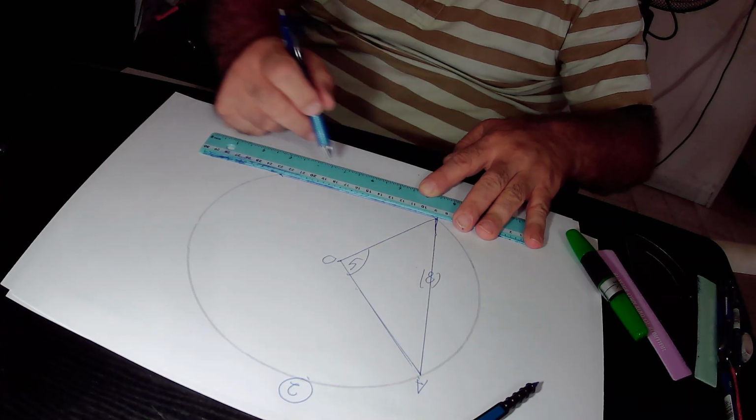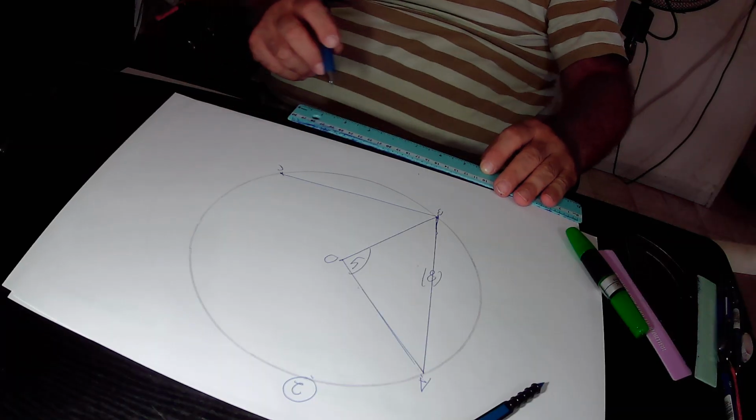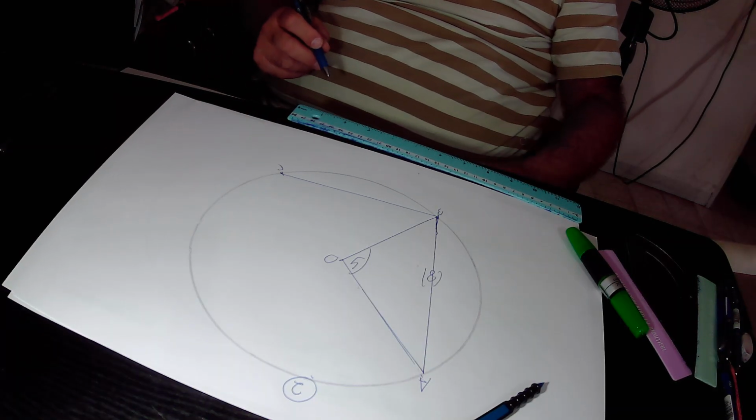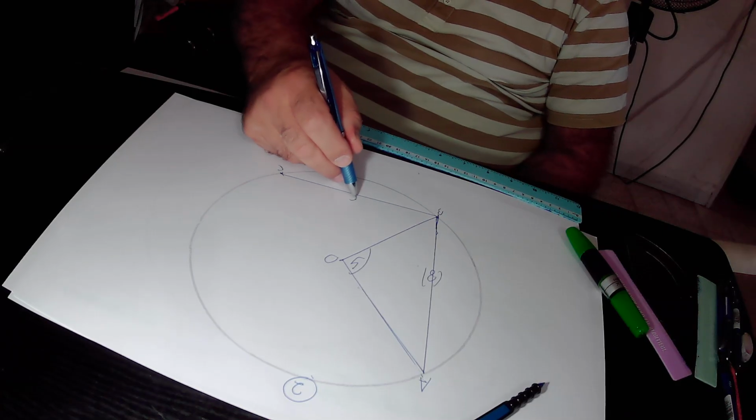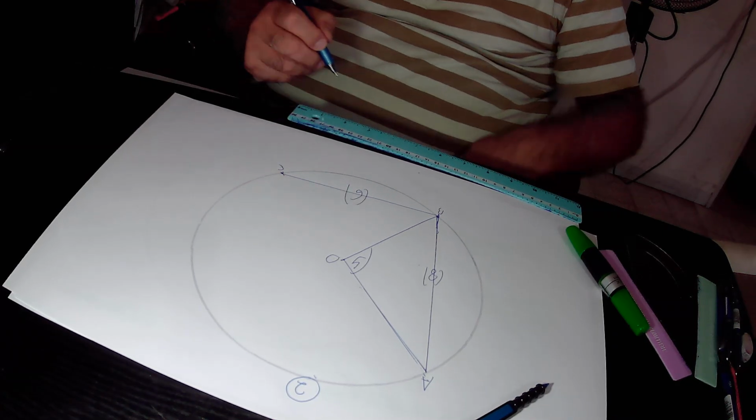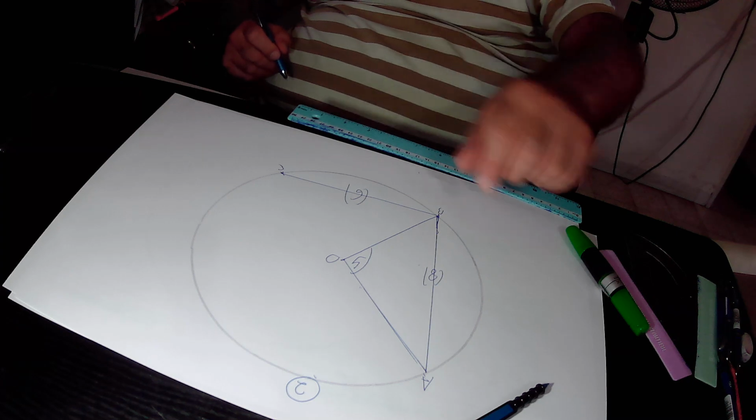So actually, we constructed chord BC that is equal to 6 units in its length. In the next step, we will join points O and C together by a straight line.